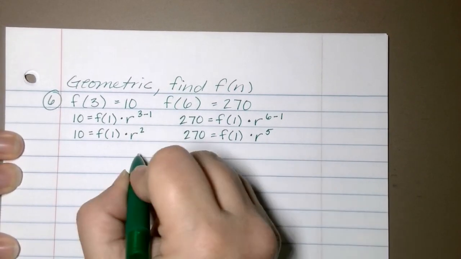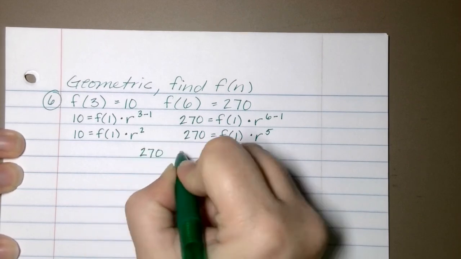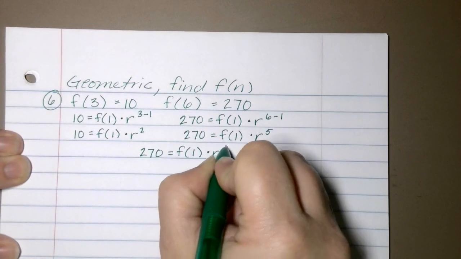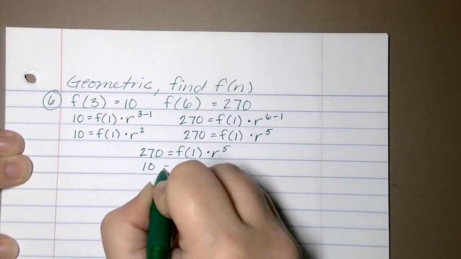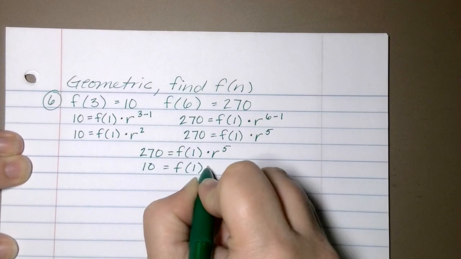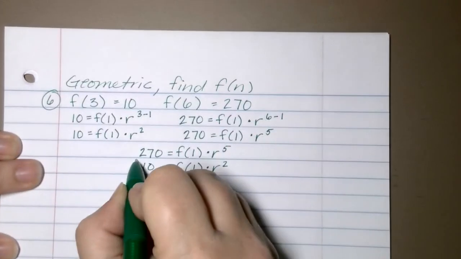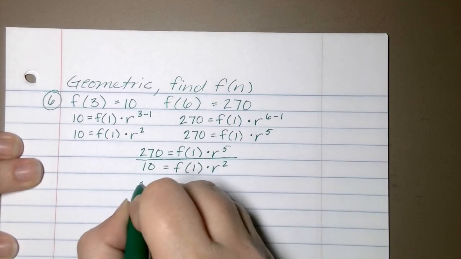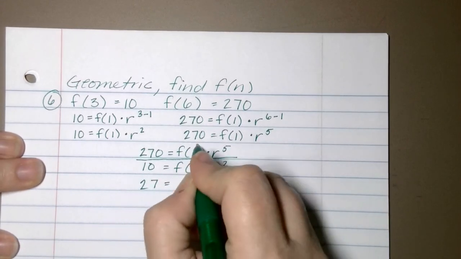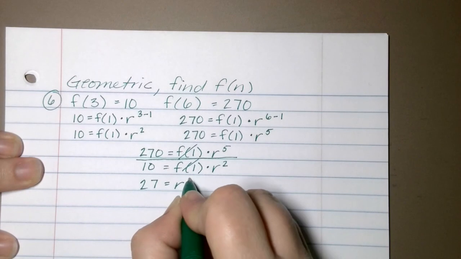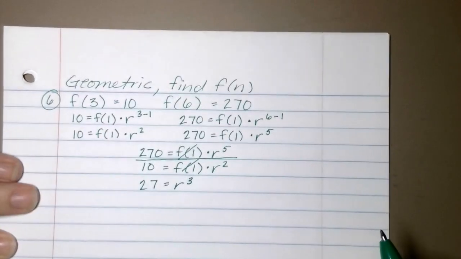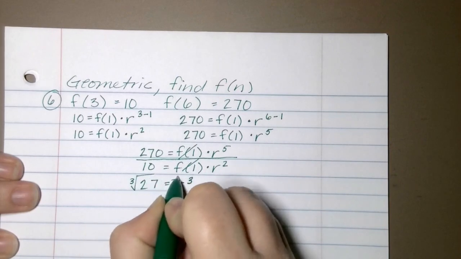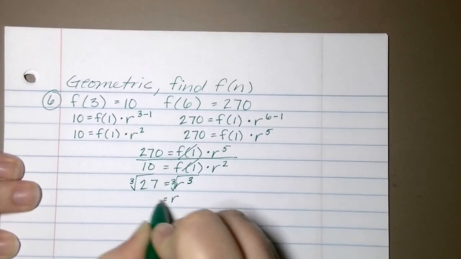Bigger exponent on top. And I'm going to divide. So what do I get? 27 equals r to the third. So how do I find r? I cube root it. So what does r equal?